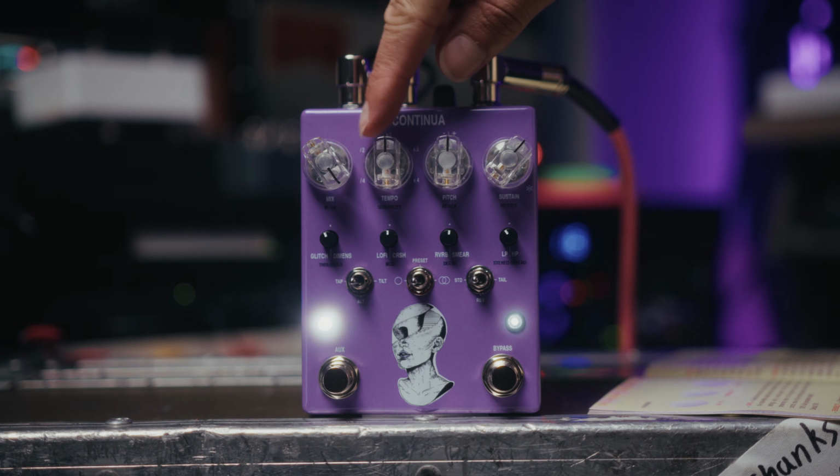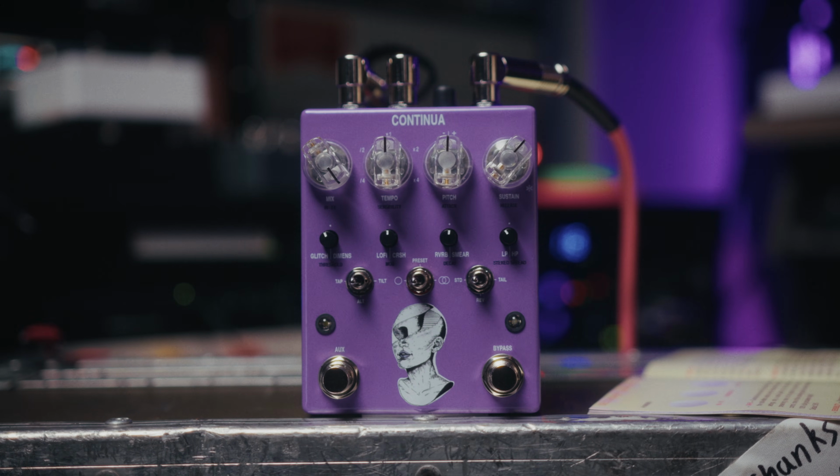Next up, we have what is called the sensibility control, which can basically be read as sensitivity. It's the amount of volume required to re-trigger a new input buffer state for the Continua. Basically how loudly you have to play for Continua to add new audio to the input buffer of that delay and clear out the old one.